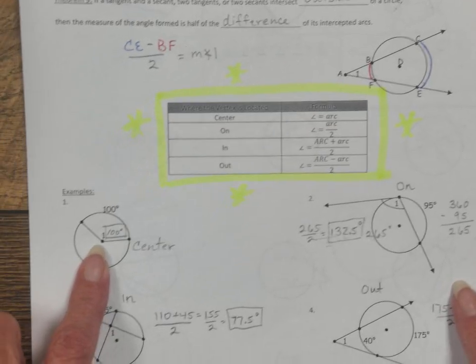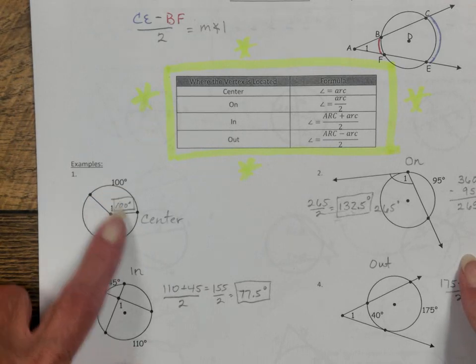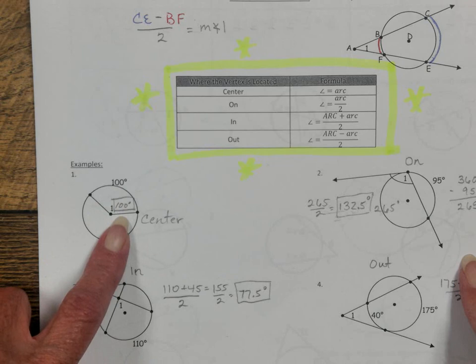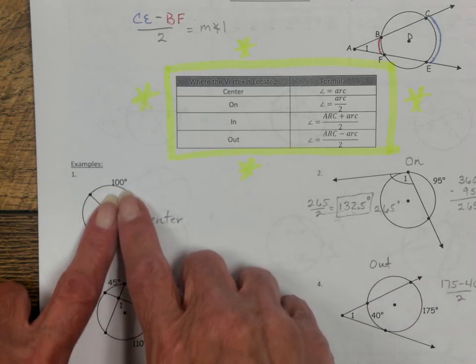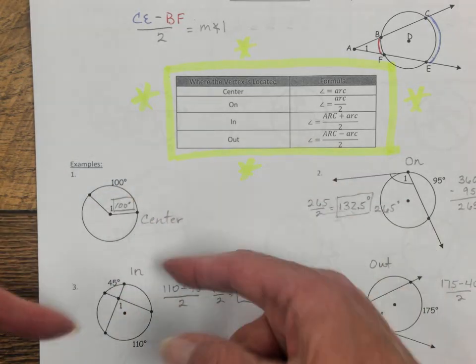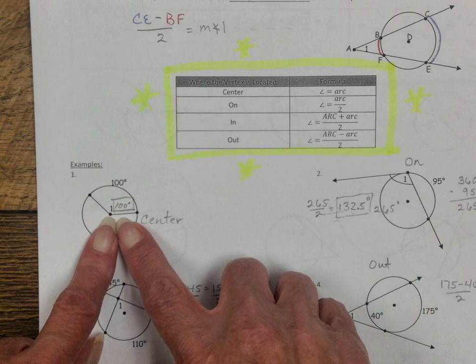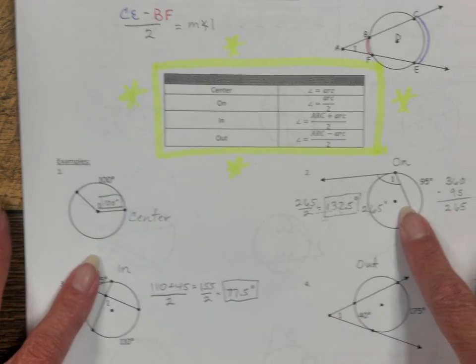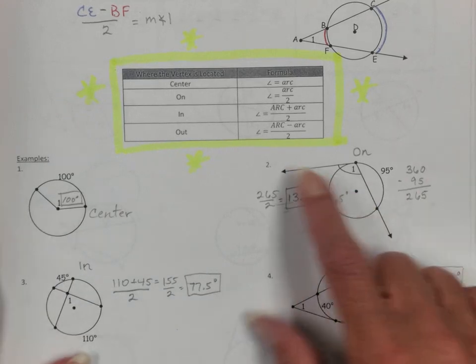Right? So in example 1, we have an arc measure of 100. That means our central angle measure matches, right? Because we've seen this earlier. If angle 1 is 100, then the arc is 100. Well, it works in reverse. If the arc is 100, then the central angle is 100. We haven't really looked at the next one very much. This is what it looks like.